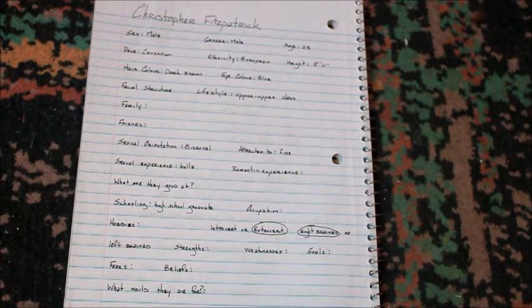Obviously, this character outline looks a lot different than, say, a character outline for a sci-fi novel or a fantasy novel or anything. Christopher is part of a contemporary world. He's part of our world. So there's really not much more that I can put in here.